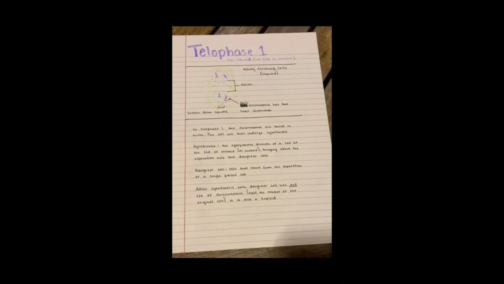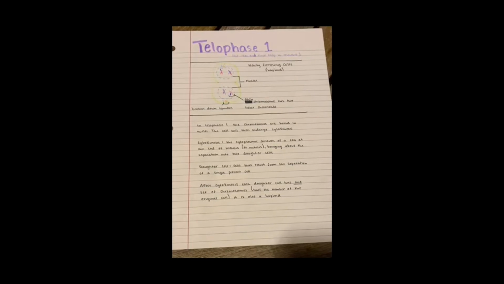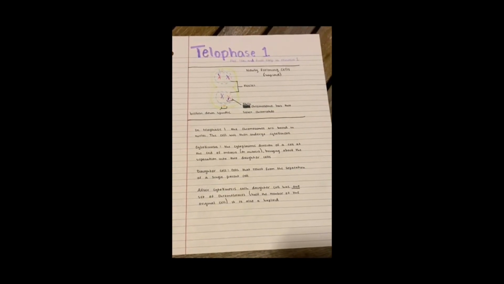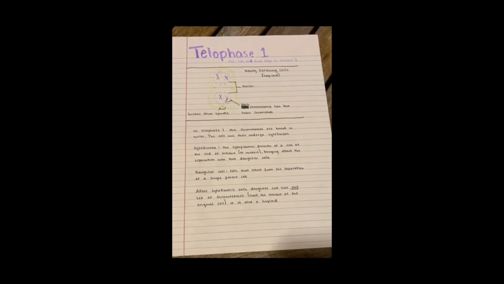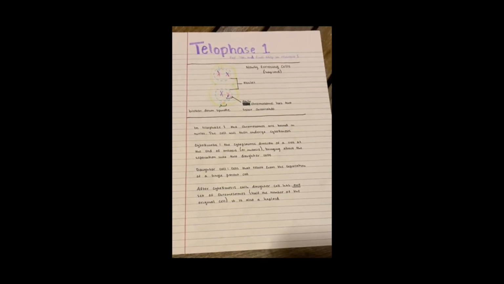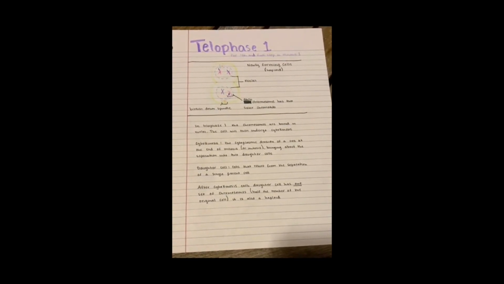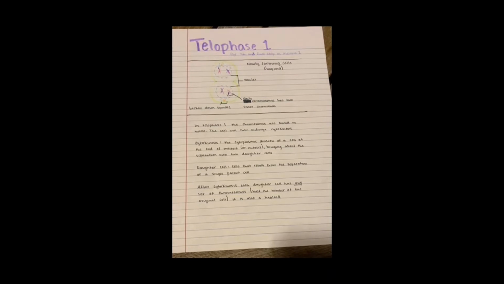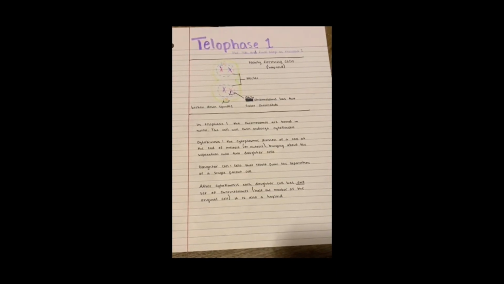In telophase 1, the fourth and final step in meiosis 1, chromosomes arrive at opposite poles of the cell. The spindle breaks down and the chromosomes are bound in a new nuclear membrane. The chromosomes then uncoil and form chromatin, the material of which the chromosomes of organisms other than bacteria are composed. It is made up of proteins, RNA, and DNA.